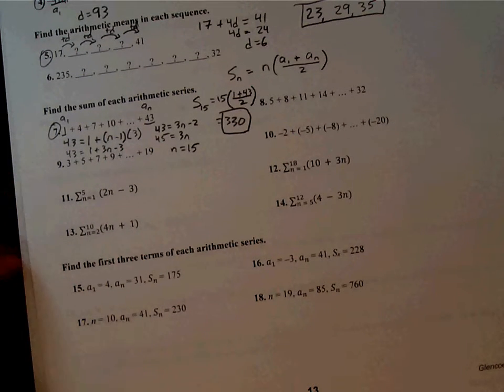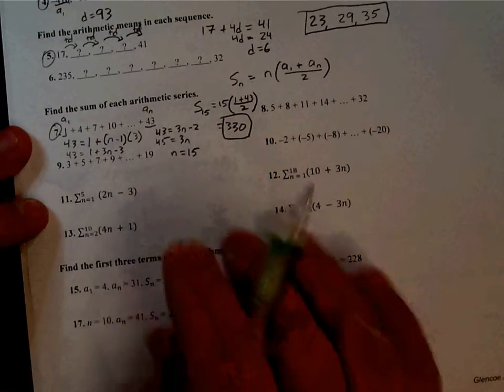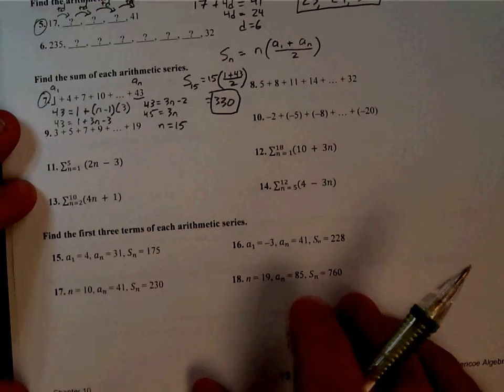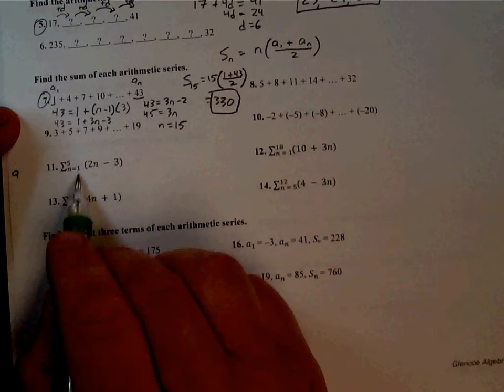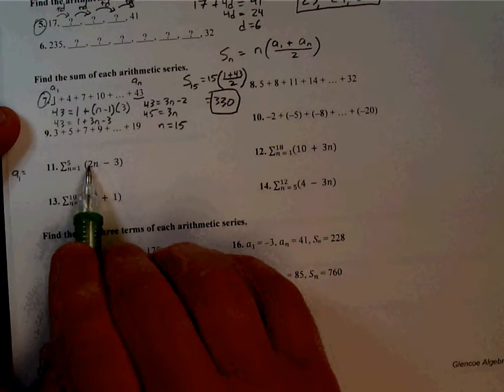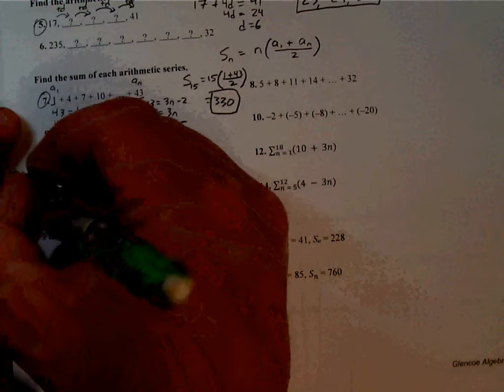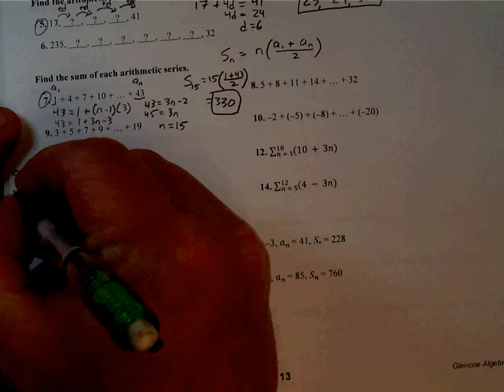Okay, I'm going to jump down to number 11, with summation notation. It's still a series. It's just a different notation. So I still need to know my first term. It does tell me at the bottom that n is 1. That's my first term, so I want to find a sub 1. To find that, you just plug 1 into the formula. 2 times 1 is 2, minus 3 is negative 1. There's my first term.